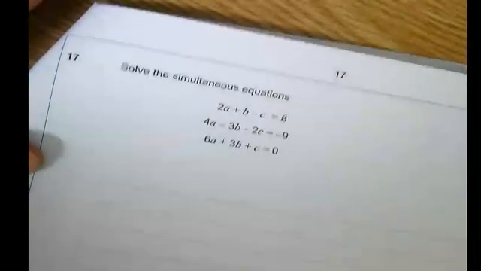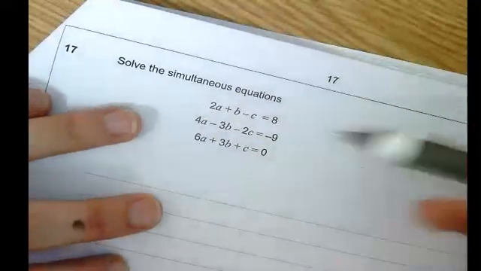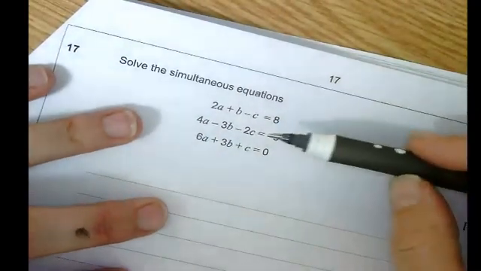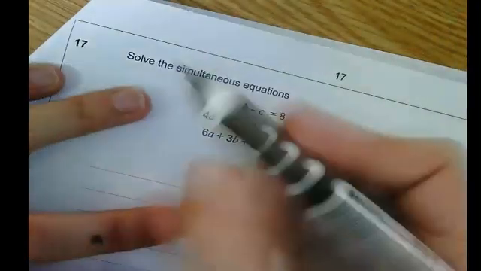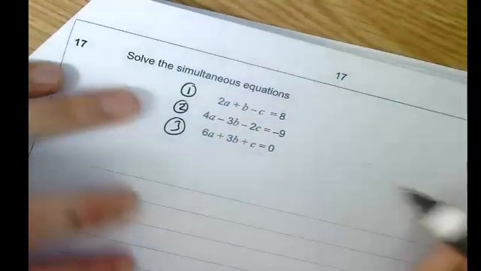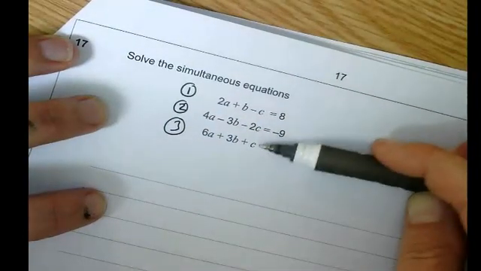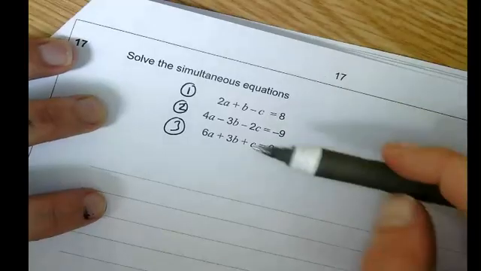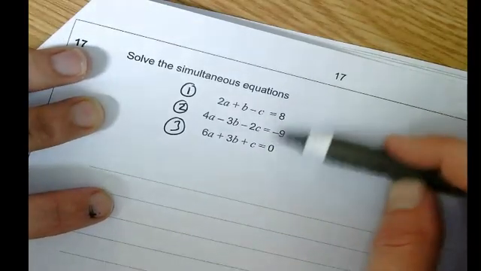Question 17, solve the simultaneous equations. I'm looking to eliminate a variable, and I'm looking for any variable that has the same coefficient so that I don't have to do any multiplying. And I can see that equation 1, I'm going to label them. There's a few options. Equation 1 and 3 have the same c coefficient. Equation 2 and 3 have the same b. So there's 2 options. I'm going to go for 1 and 3.